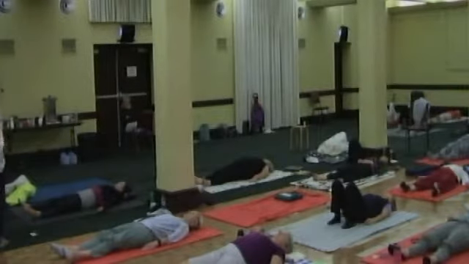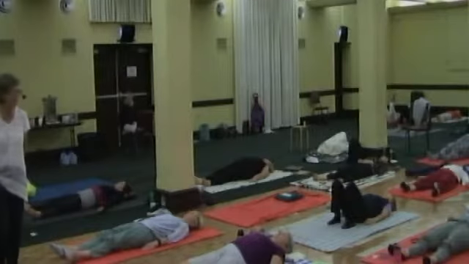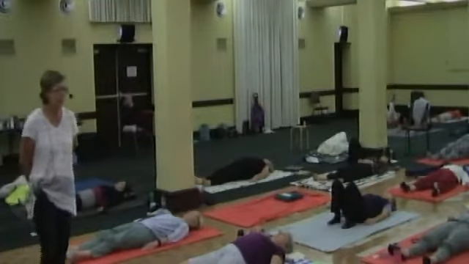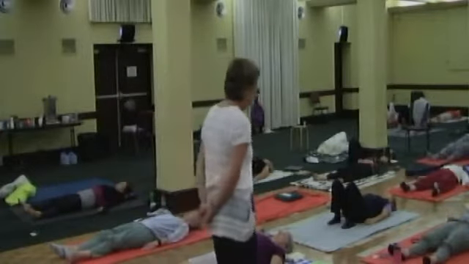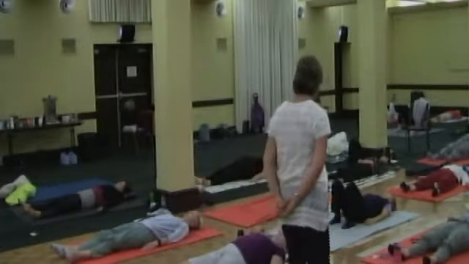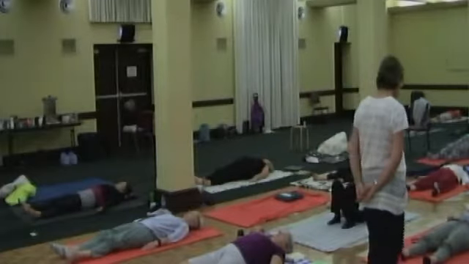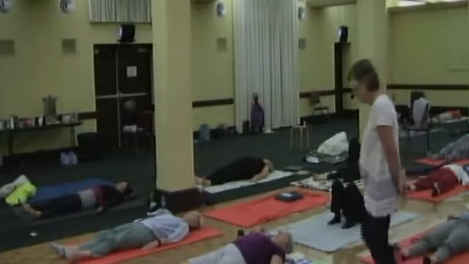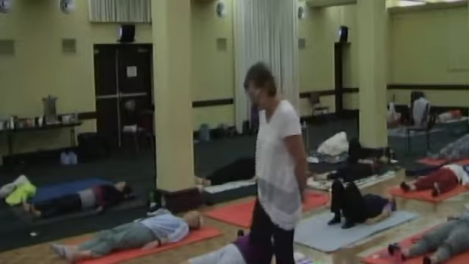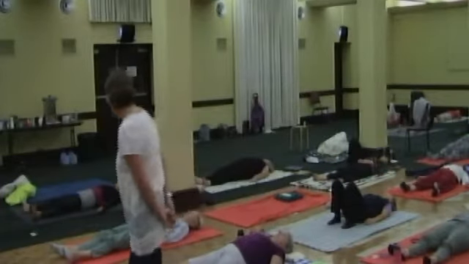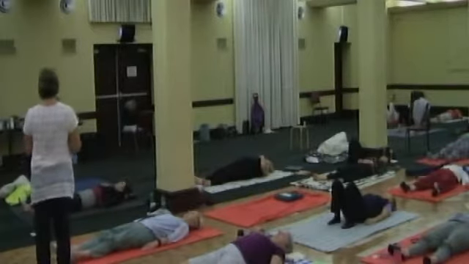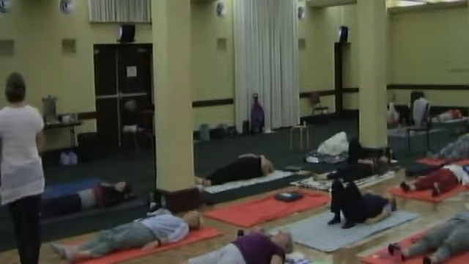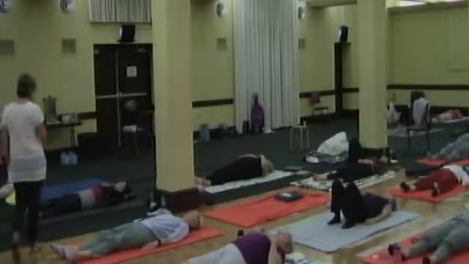And as you imagine that, can you also imagine a very flexible chest where your sternum can move easily up, down, left, right? And in fact, as you're lying there, you could bring the fingers of one hand or both hands to your sternum, and just feel how it could move a little bit to the left and a little bit to the right just as you're lying there.